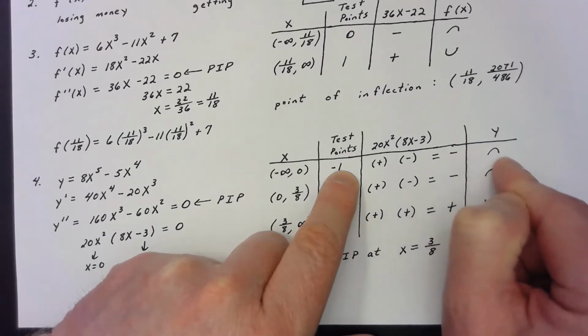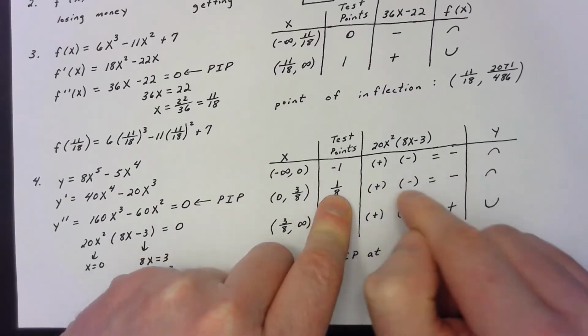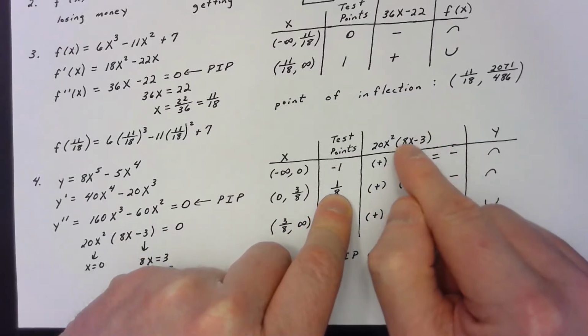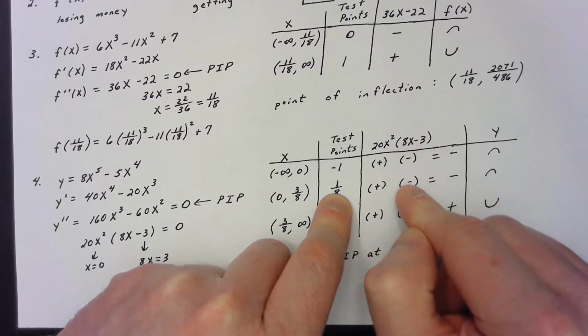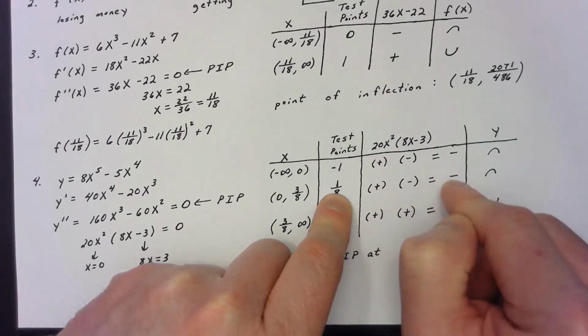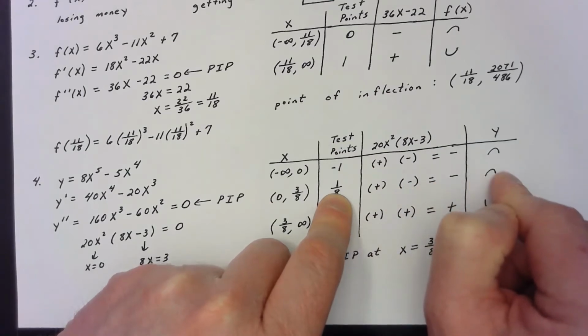I know my function's concave down in this region. When I plug a 1/8 in, 8 times 1 over 8 is going to give me 1. 1 minus 3 is still a negative 2. Positive times a negative, still a negative. I would get a concave down in this region.